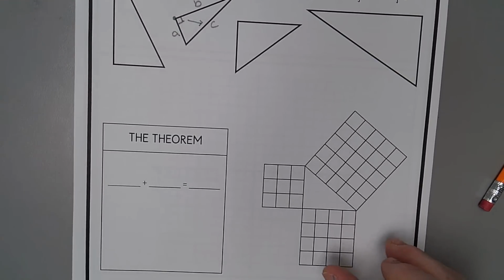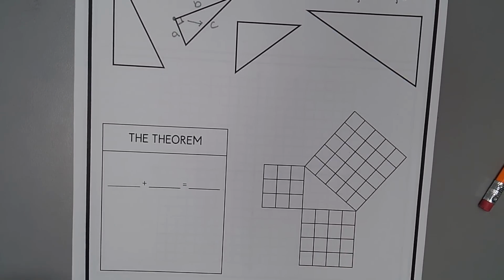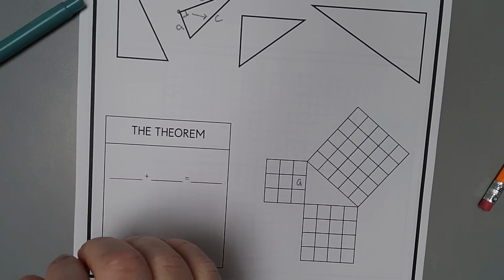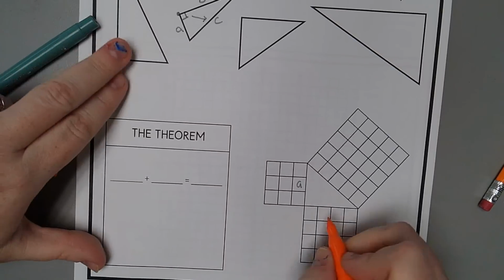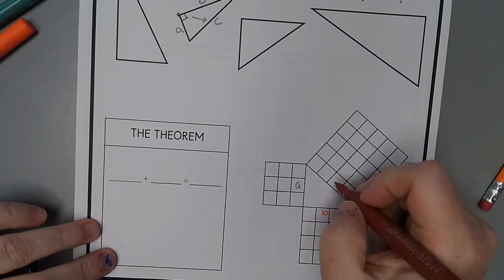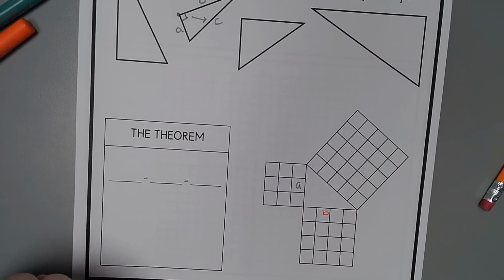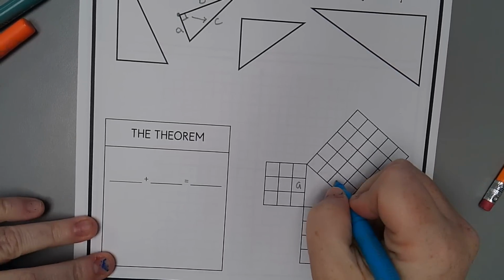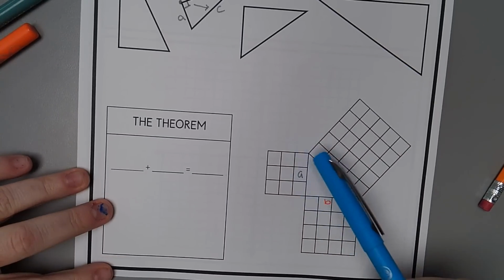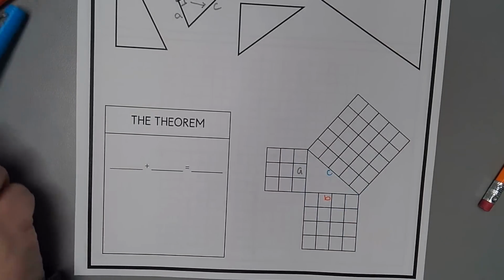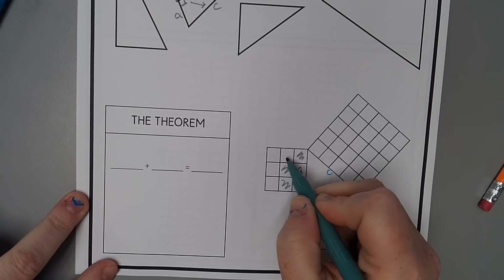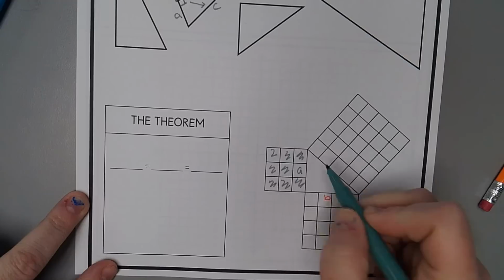Next, the theorem. Why does this work? So we have A. We have B. And we have C. To find your side length, I'm going to switch to this color. So we need to figure out what this side length is. Well, we know A has a side length of 3.